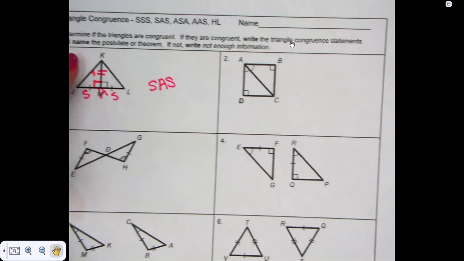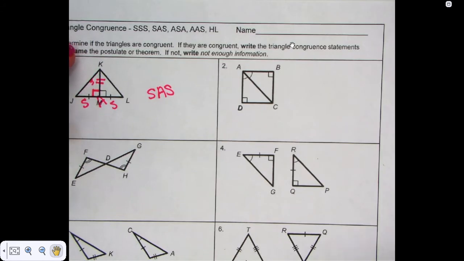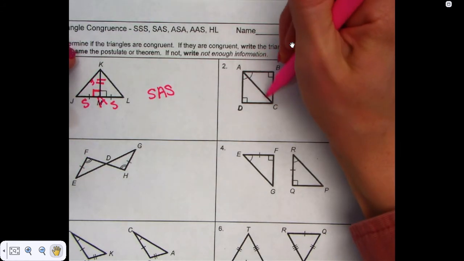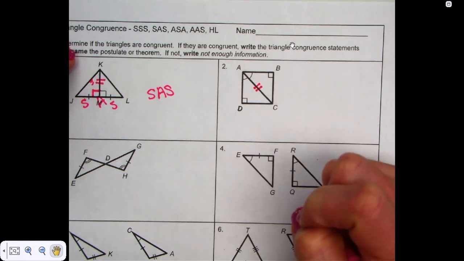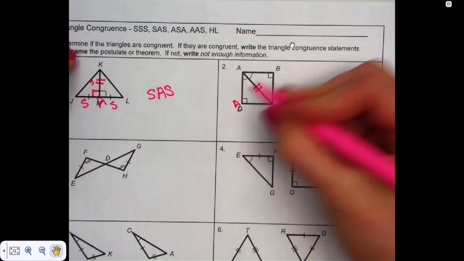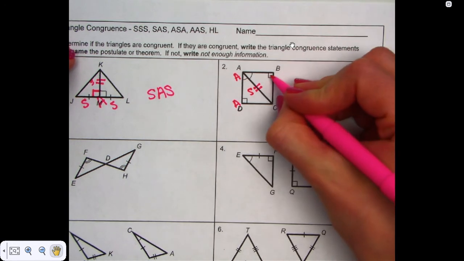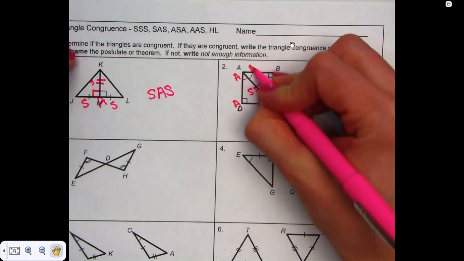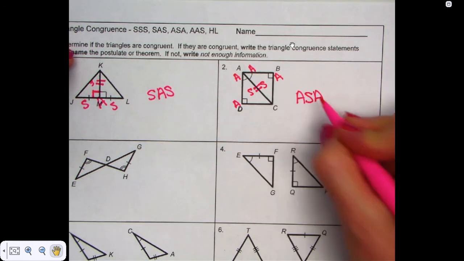Okay. Moving to number 2, there is one piece of information that we can fill in. The triangles are sharing this side, meaning that they are going to be congruent. They are the same length. So now let's look. We have an angle, angle, and a side. I come over here, I have the same angle, angle, and a side. All right.